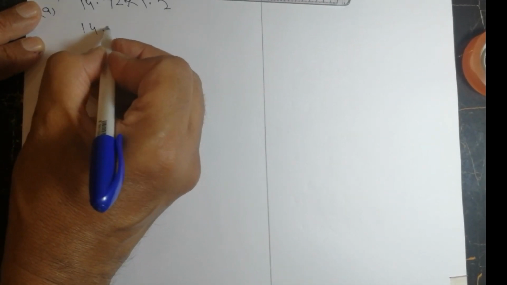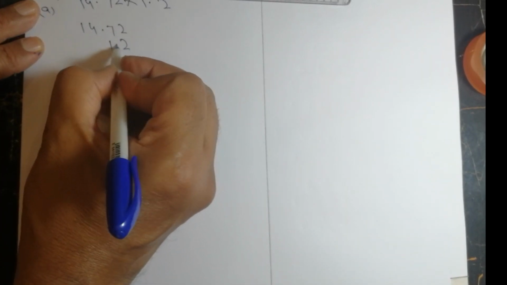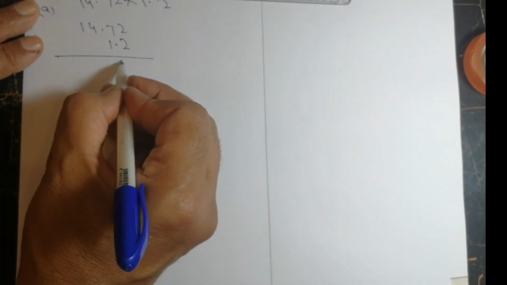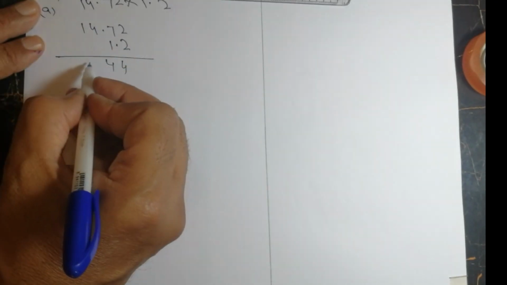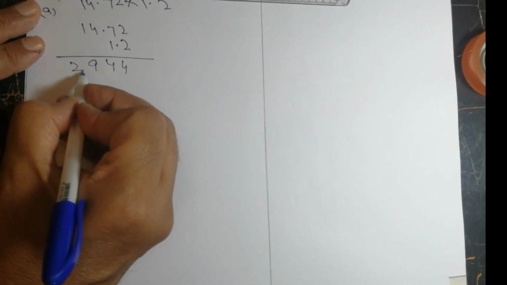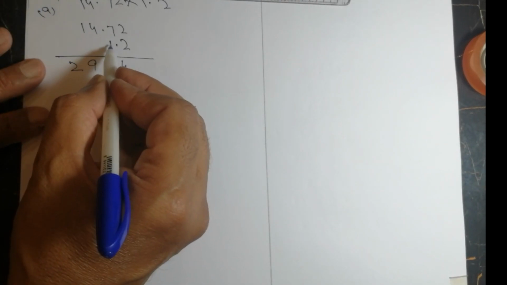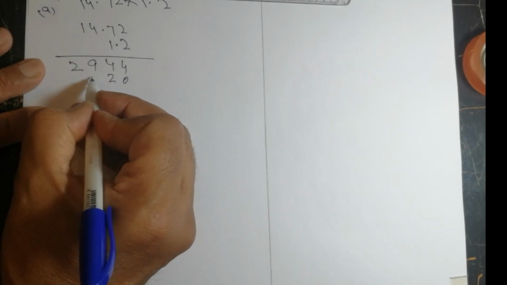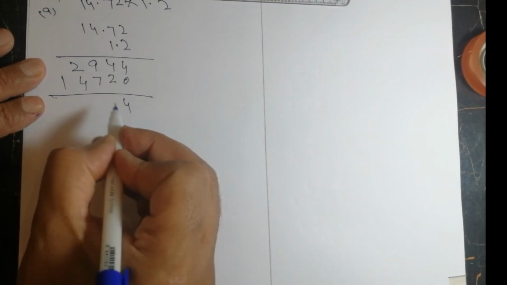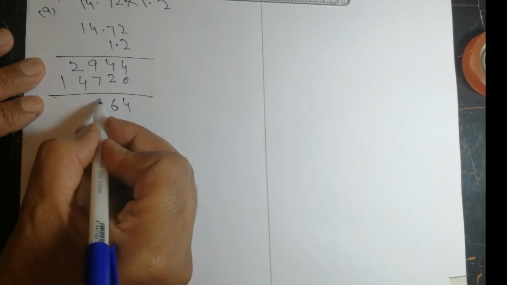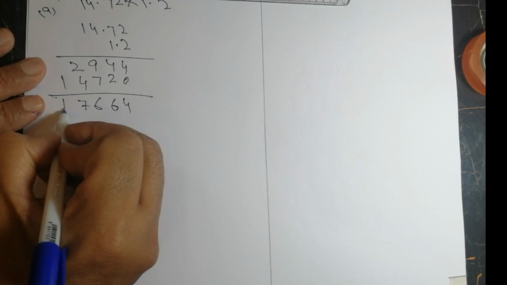So 1472 and 1.2. 2 twos are 4, 2 sevens are 14, 1 carry, 2 fours are 8, 1 is 9, 2 ones are 2, and leave this space vacant. First the unit place. 1 twos are 2, 7, 4, 1 ones are 1, that is 4 6, 9 plus 7, that is 16, and this is 7 and 1.